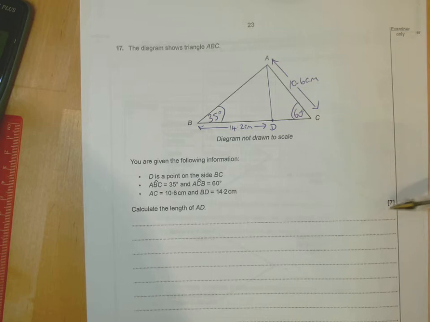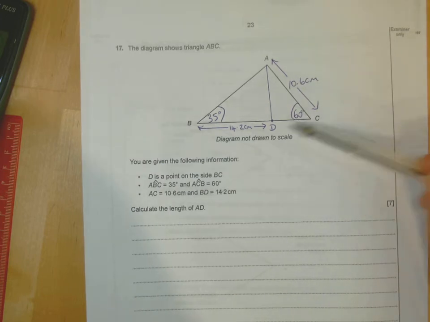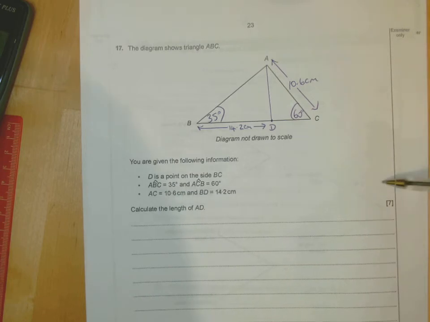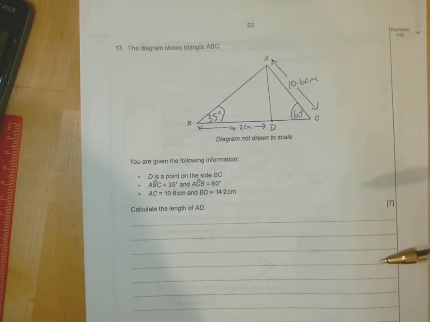With 7 marks, we've got angles and sides, so we've got to be thinking about sine and cosine rule. The likelihood is that we're going to use both of those rules to get to the answer.